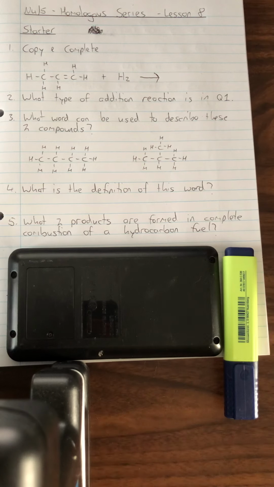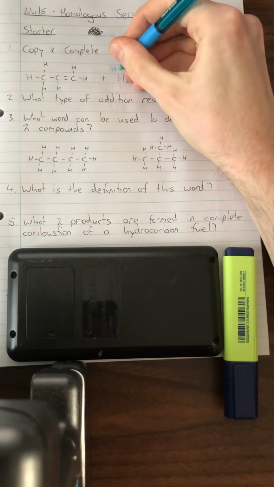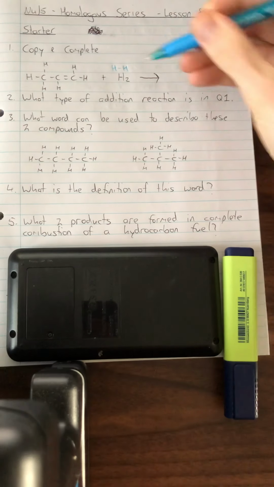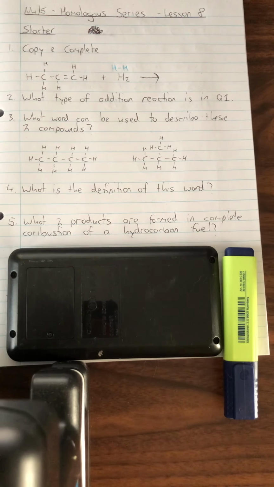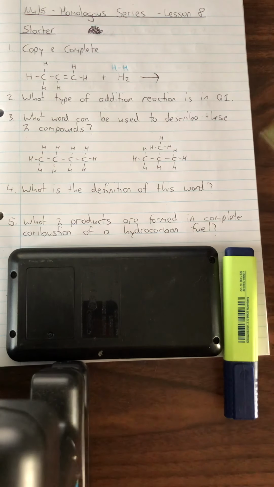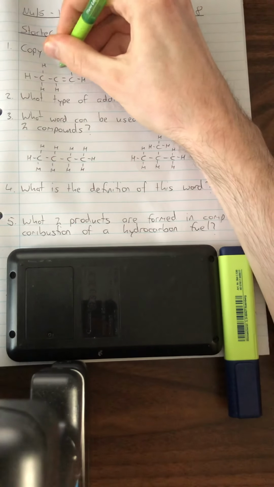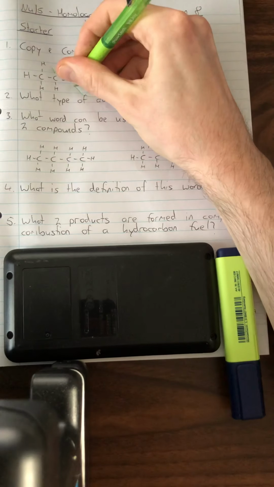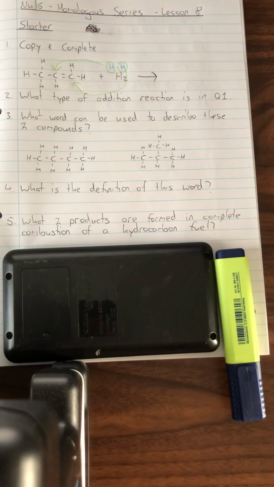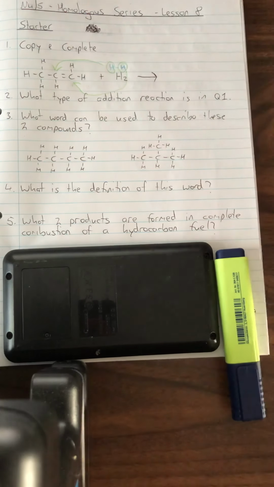Right, first question, we are adding hydrogen. Now remember, we can draw H2 out like so, H bonded to H. Now what happens, that H there can bond to that carbon and that H there bonds to that carbon. Remember, in addition reactions, it's the carbon to carbon double bond that breaks.